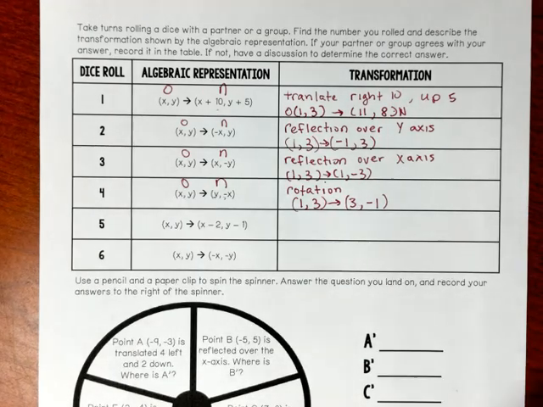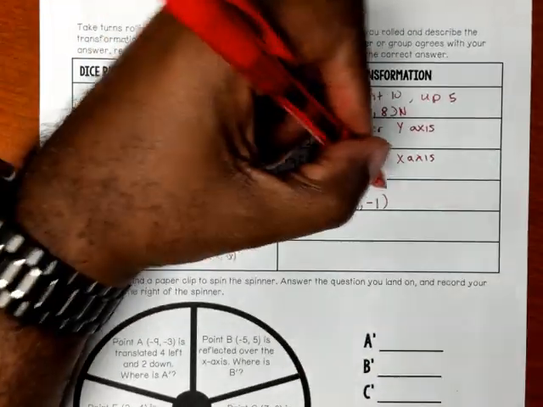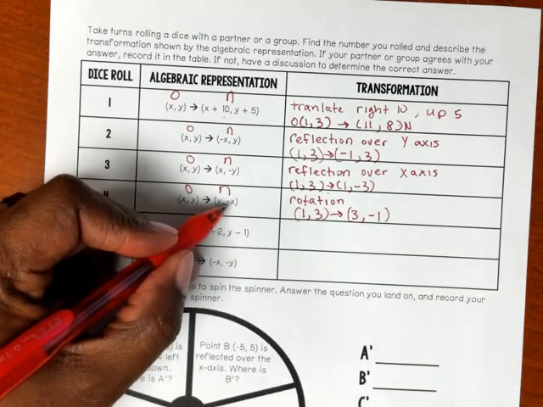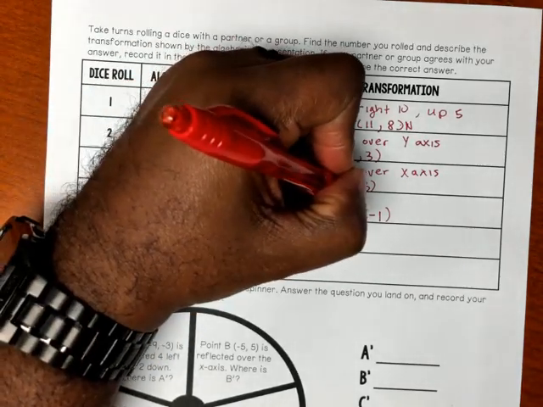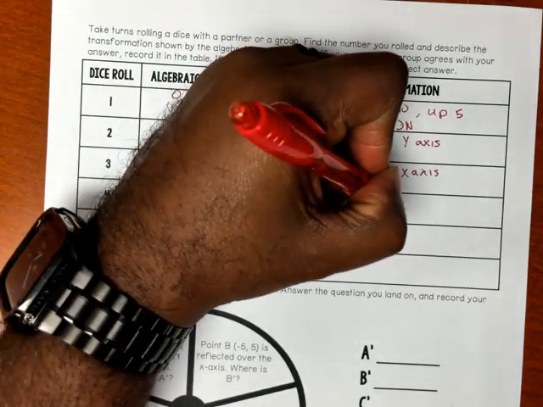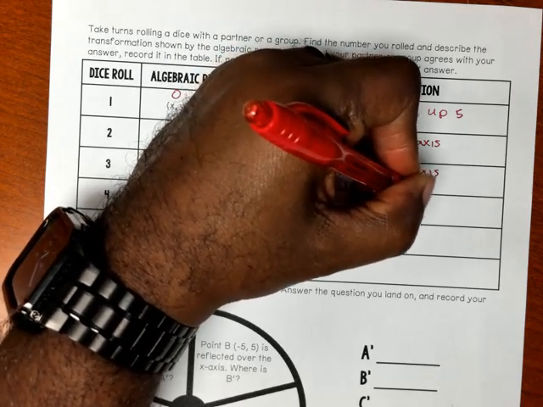So we are going to go confirm that over here on this page and say that a rotation where it goes (y, -x) is a rotation of 90 degrees, and this is clockwise.